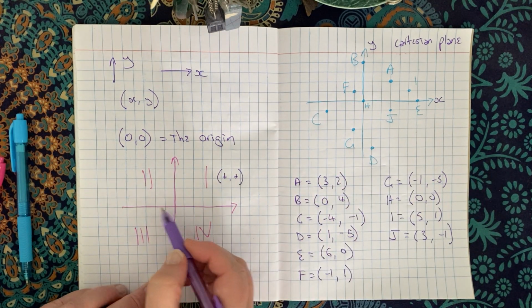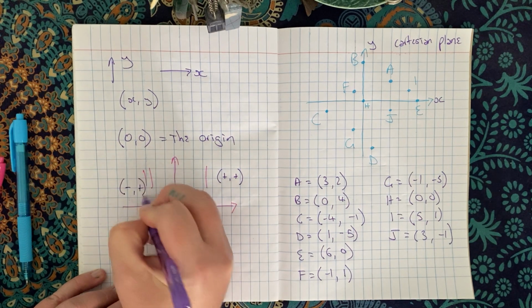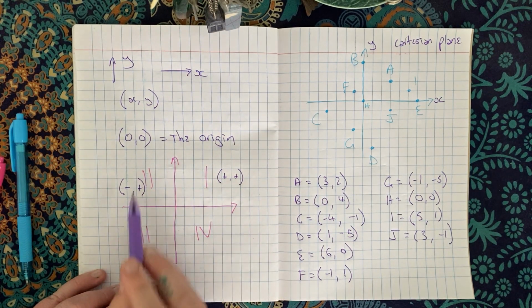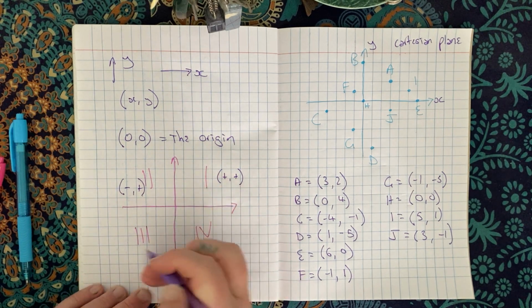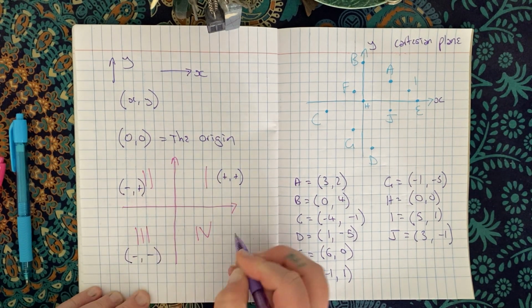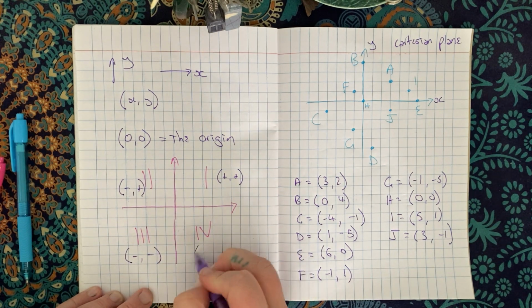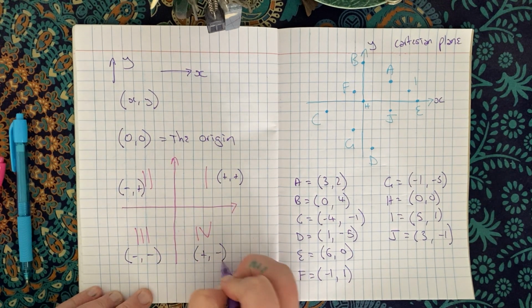Then in this one here, we've got negative X and positive Y, right? So we go negative X, but we're still in the positives of Y. Here, we've got two negatives. We've got negative X and negative Y. And here, we have positive X, but negative Y, all right?